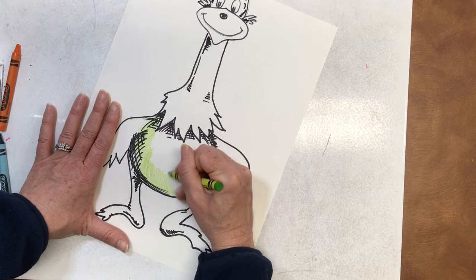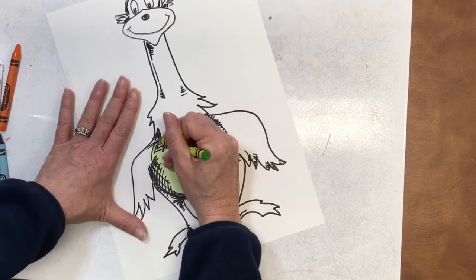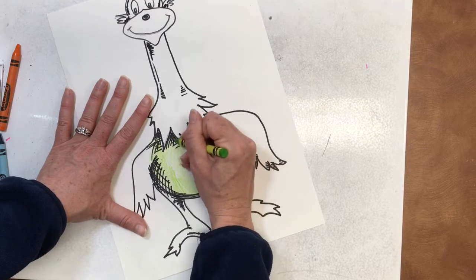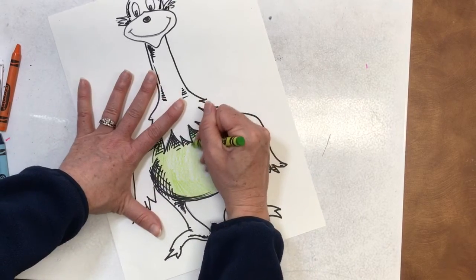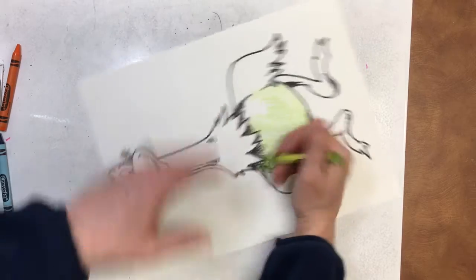A lot of Dr. Seuss's characters themselves are usually just one color, but I want you to use your imagination, and I want you to use those 3 colors to color in your Dr. Seuss character.